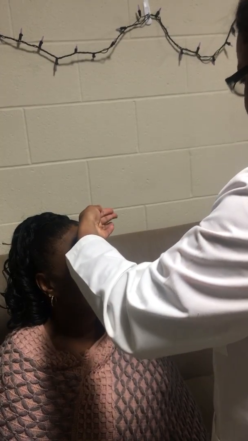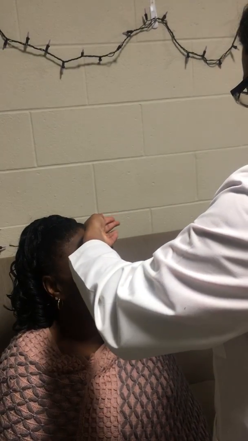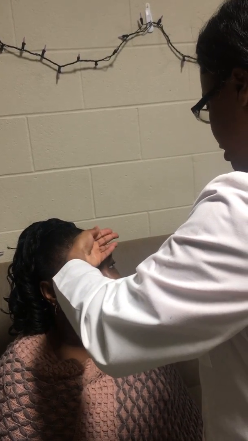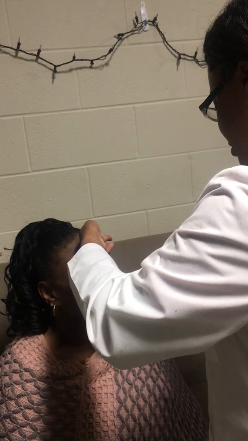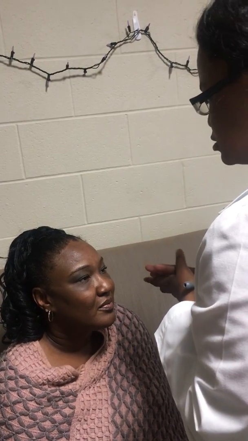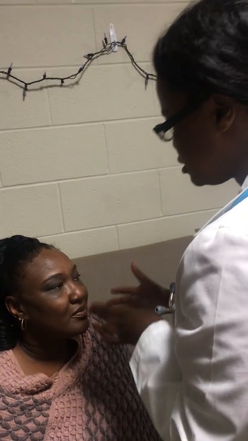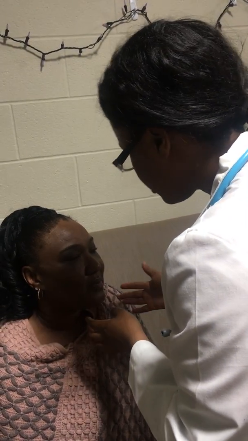I'm going to be using the dorsal part of my hand. Her skin is dry and warm. The distribution of the skin is equal for her ethnicity. There's no discoloration or anything.